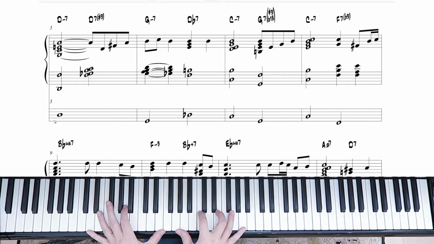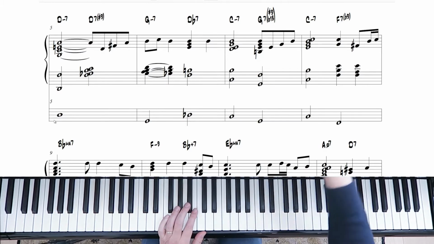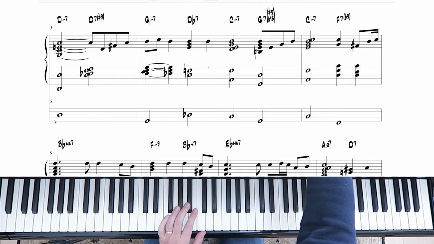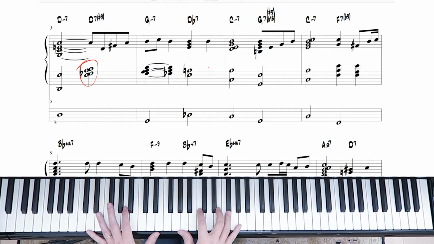So we've got the D minor 7 chord. Interesting cluster going on there. If you take a D7 sharp 9 chord and take the top note and put it in the bass, you get this. One is quite a lot more dissonant than the other, even though it's the same chord.